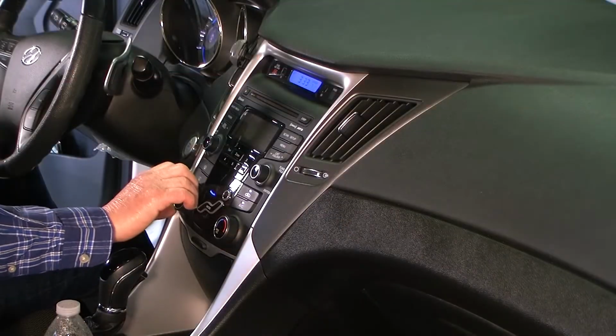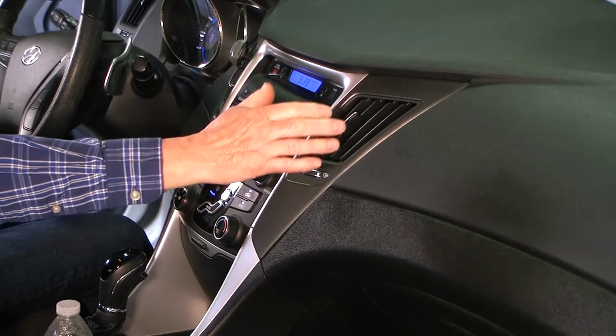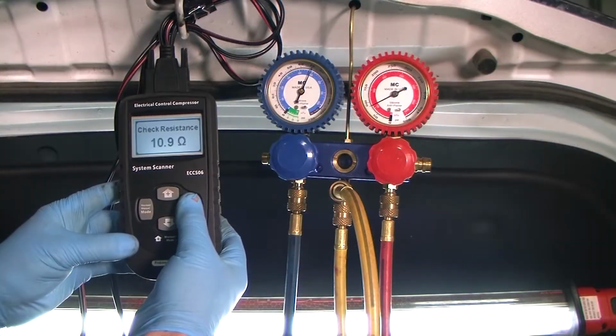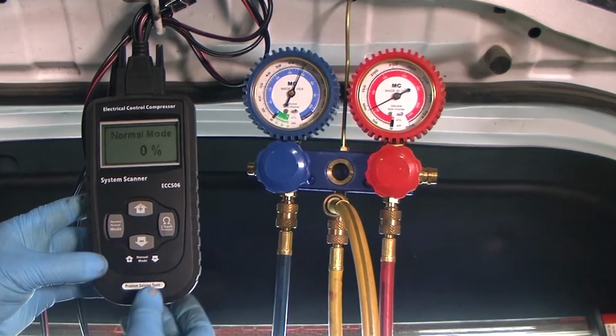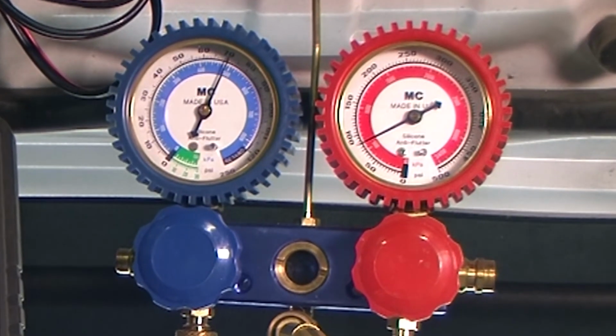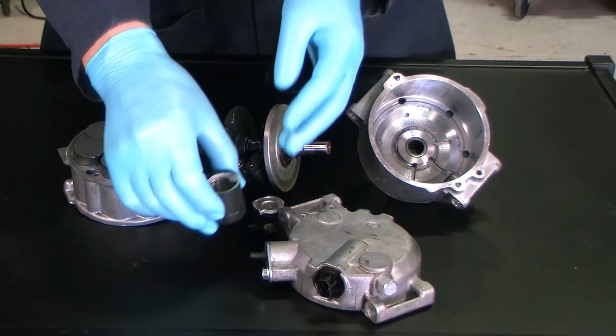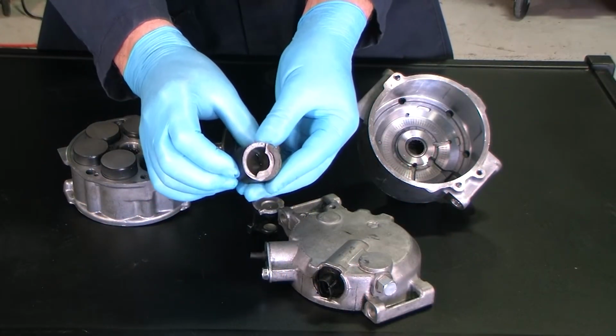The customer complains that the air conditioning is not working. The compressor appears to be engaged, yet both high and low side pressures are almost equal. High side pressure is abnormally low, and low side pressure is abnormally high. Traditionally, this would indicate a failed compressor that cannot pump.